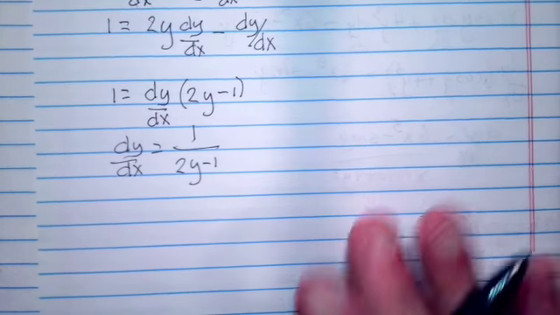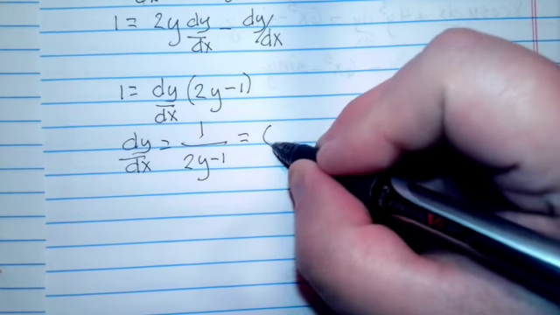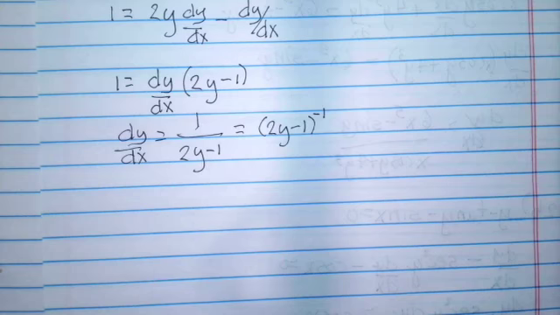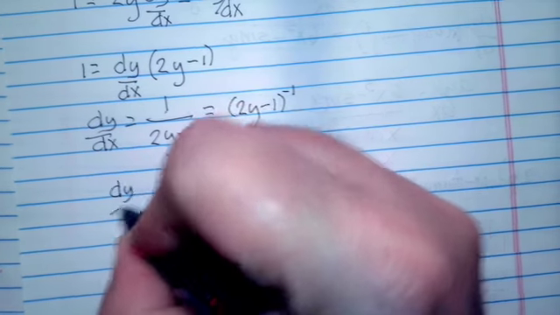So let's think about how we want to differentiate this. We could use the quotient rule. We could also rewrite this like this. We could write this as 2y minus 1 to the negative 1, and I don't know, to me that just seems a little bit more appealing to differentiate this way.